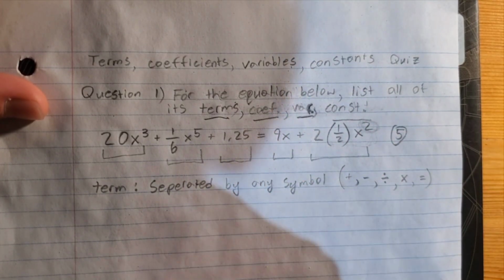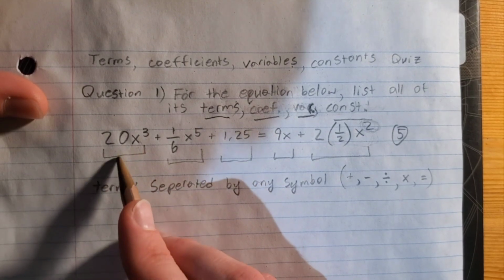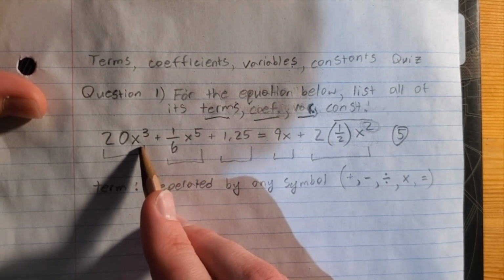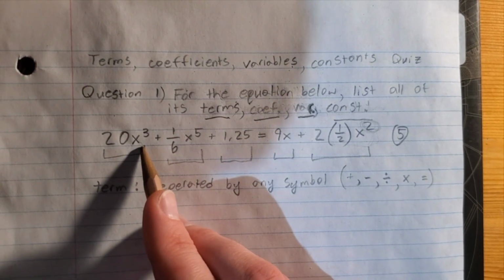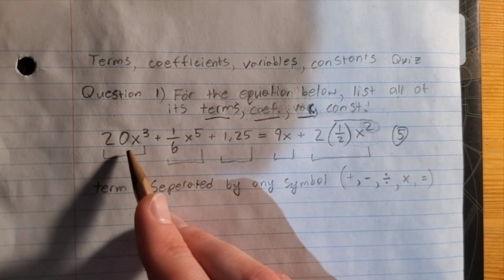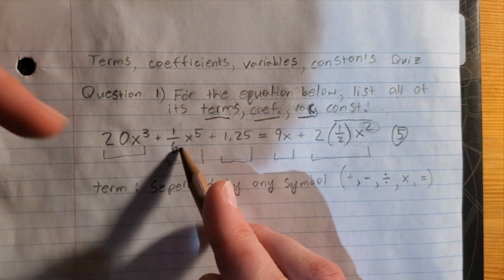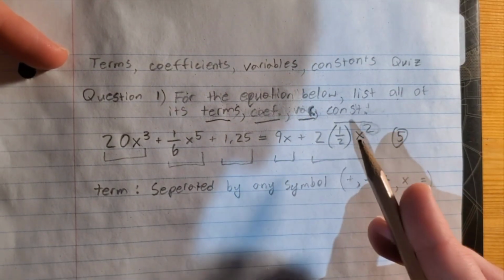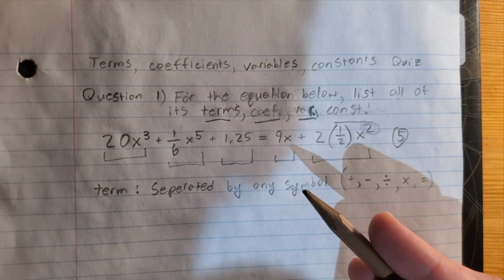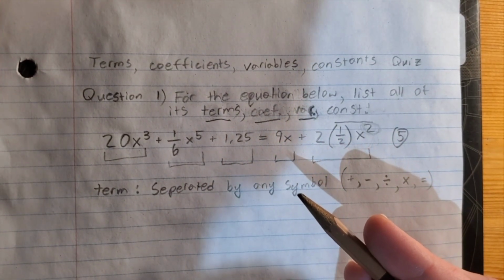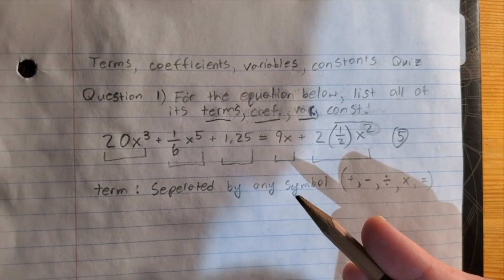But anyway, the coefficient is just the number that comes before it. It's kind of like a little buddy with the variable. He's just friends with him, he's just cool with him. He's always there with him, always there to support him. So think about the coefficient as kind of like the friend of the variable.